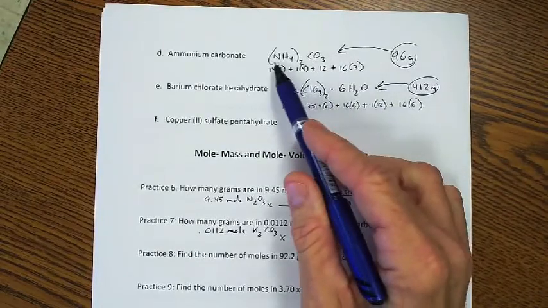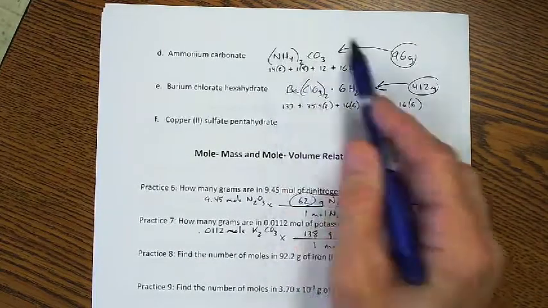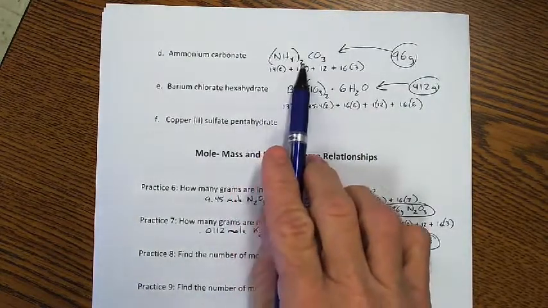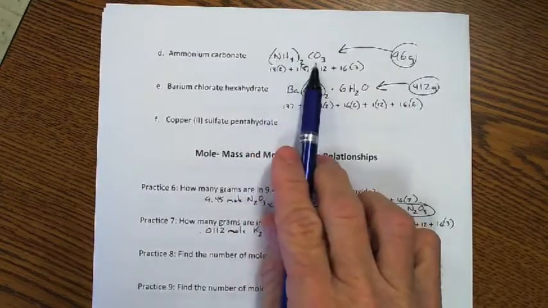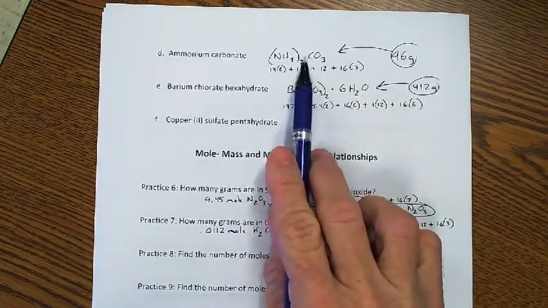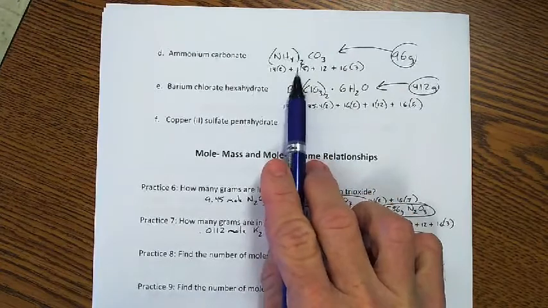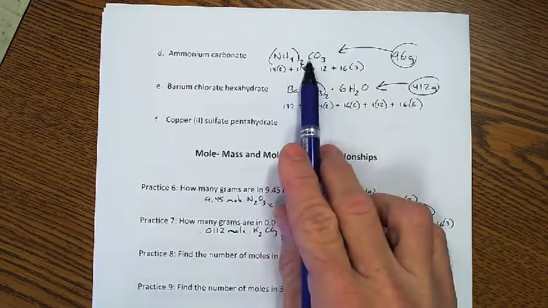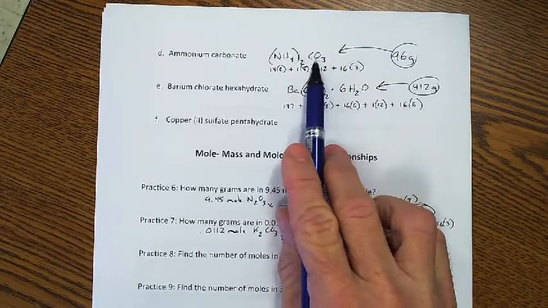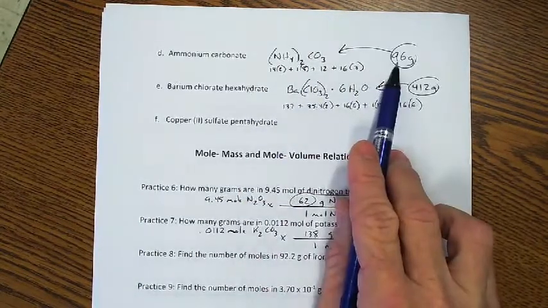And then if you want to know what a mole of all of that weighs, you've got to add up all the atoms that are in it, add up all their masses, and then you'll have the molar mass of ammonium carbonate. The 2 outside the parentheses means there's 2 nitrogens, so its mass is 14 times 2. There's 8 hydrogens, 2 times 4 is 8. Hydrogen weighs 1, so there's 8 times 1. There's 1 carbon, it weighs 12. Oxygen weighs 16, and there's 3 of them. Add all that together, you get 96 grams.